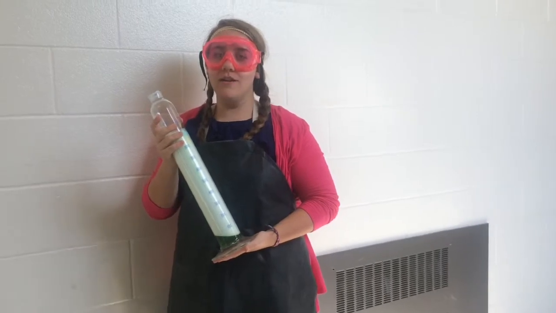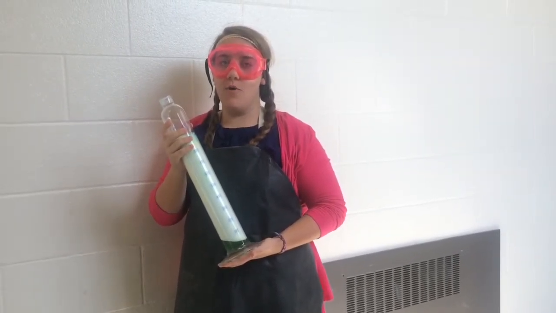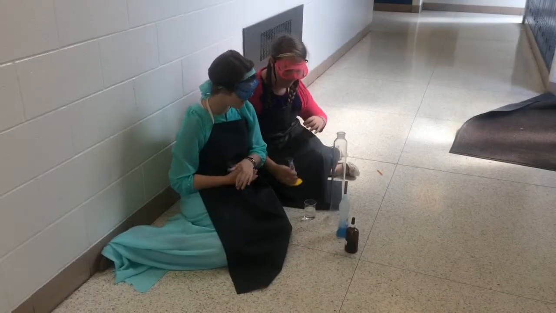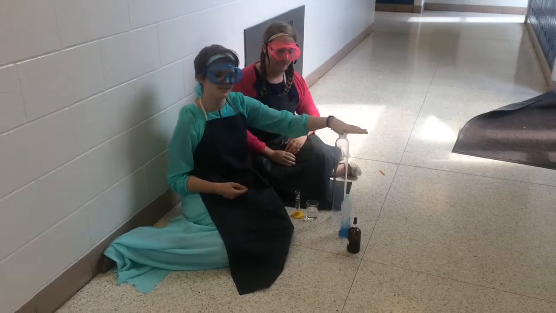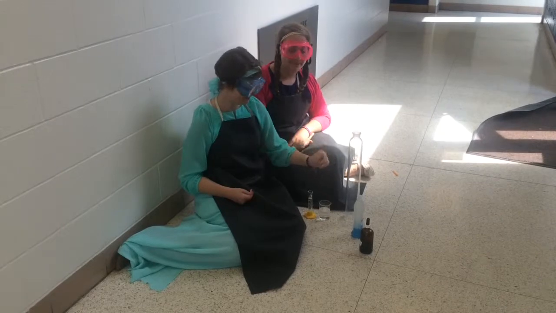Alright. In this myth, we are trying to determine if yeast will react with hydrogen peroxide the same way that hydrogen peroxide reacts with potassium iodide. Alright, so to get started with our experiment, you're going to make sure you have a clean graduated cylinder. This one measures 1 liter.